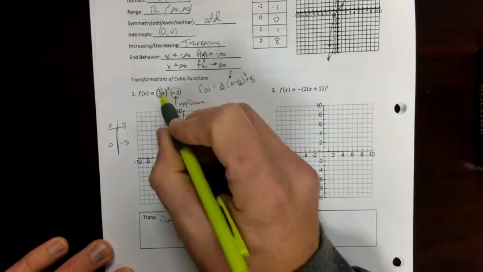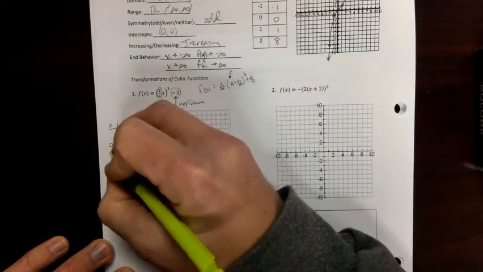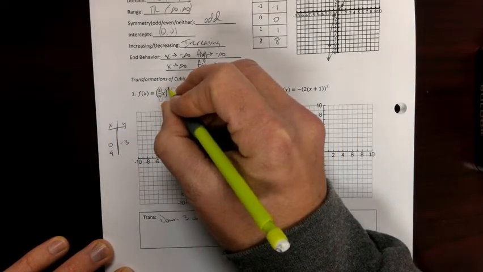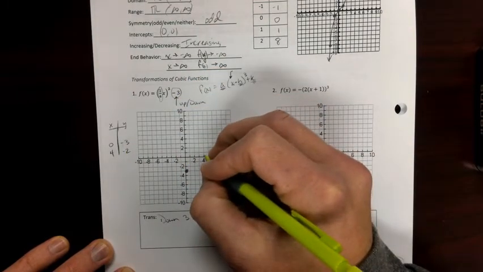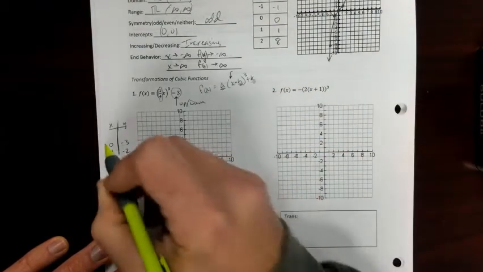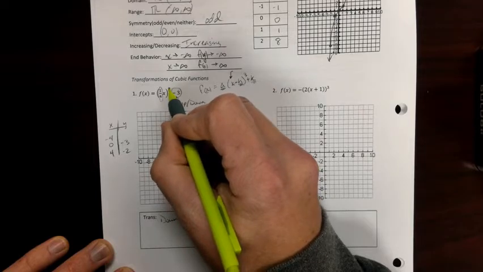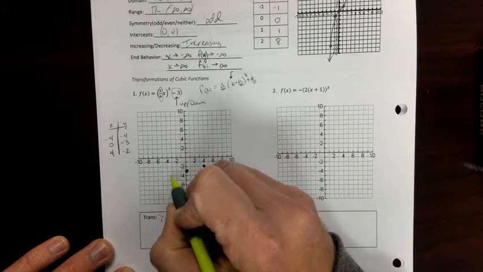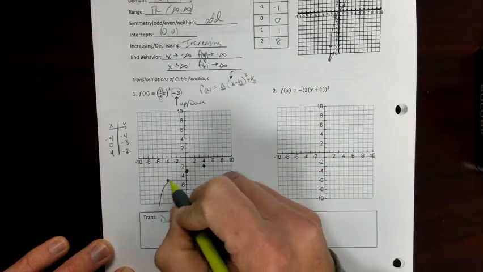Now let's figure out what this 1/4 does. If I was to plug in, let's say 4, I take 1/4 of 4, and that's going to give me 1. 1 cubed is still 1. Minus 3 is a negative 2. So if I go over 4, I'm going to go down 2. There is my point. If I was to plug in negative 4, that would give me a negative 1 inside, which cubed is still negative 1. And then minus 3 is a negative 4. So at negative 4, we're at negative 4. So my graph looks like this.